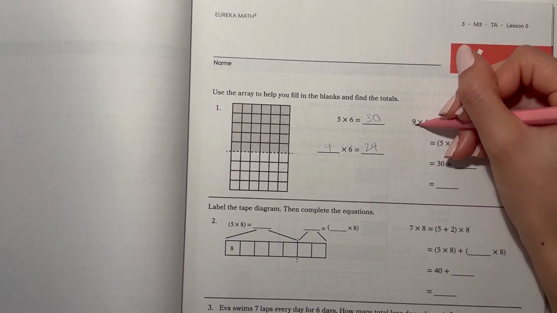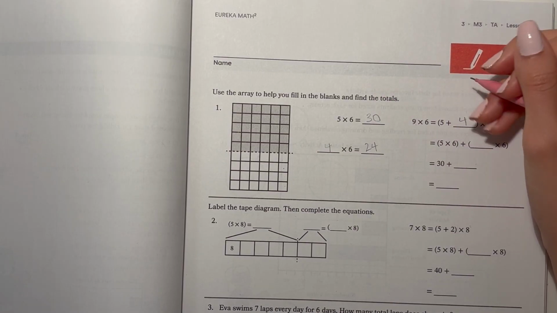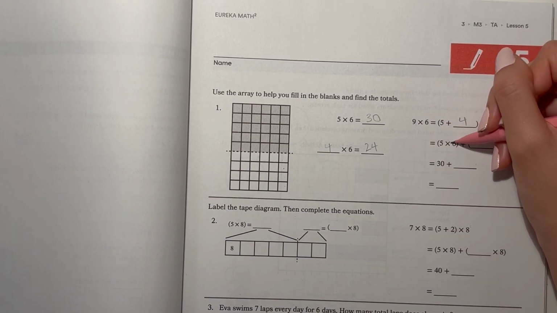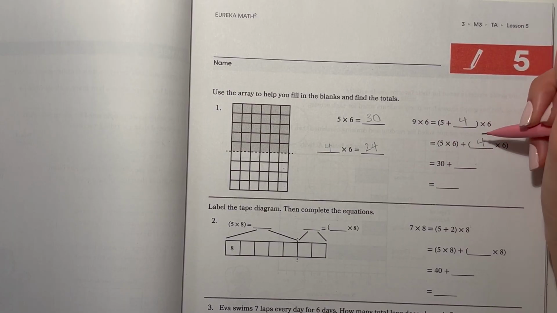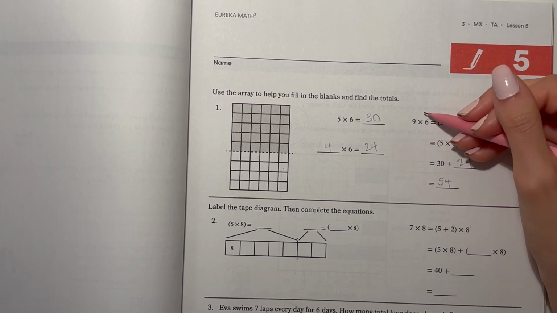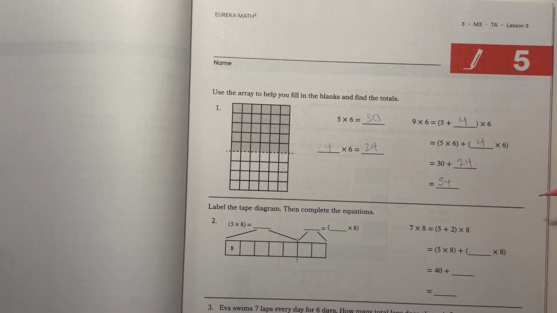So we're splitting 9 into 5 and 4. 5 times 6 is 30. So 5 times 6 plus 4 times 6. That's 30 plus 24, which is 54. So 9 times 6 is equal to 54.